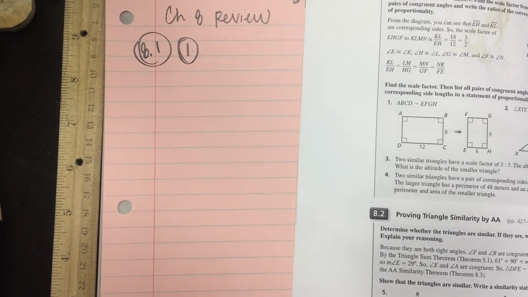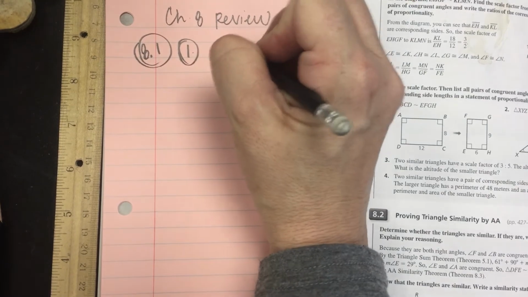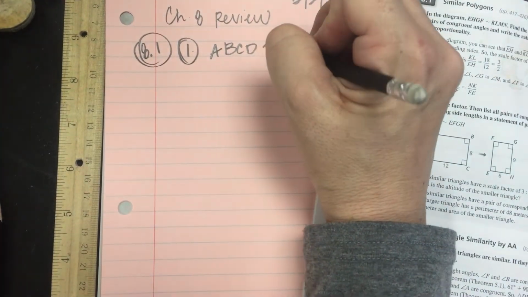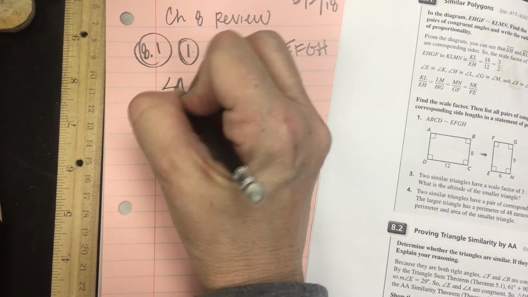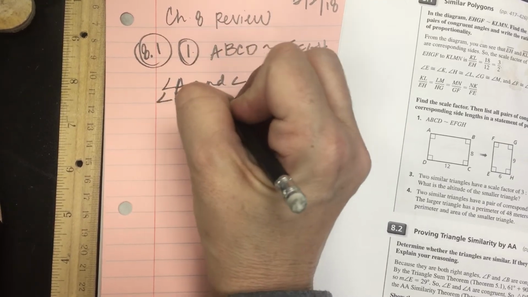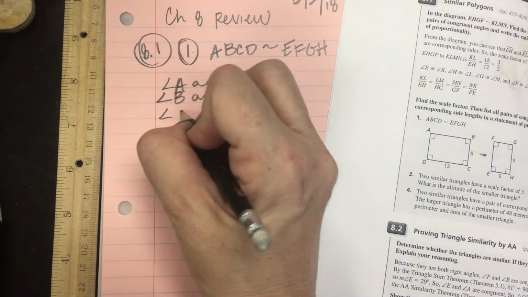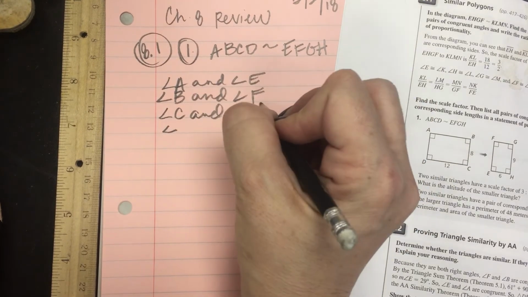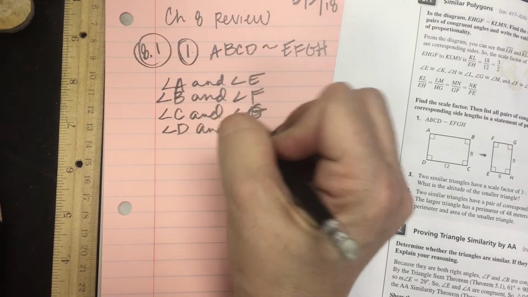Now, first thing that I want to do, congruent angles. I like to do it by the names. When they tell me the names, A, B, C, D, that rectangle is similar to E, F, G, H. I'm going to match up angle pairs first. Angle A and angle E. And again, I just do this by the order of the letters. Angle B is the second letter in the name. Angle F will be the second letter in the other one. Angle C and angle D. And if you notice, oh, that's not D, it should be G. C and G. And D and H.